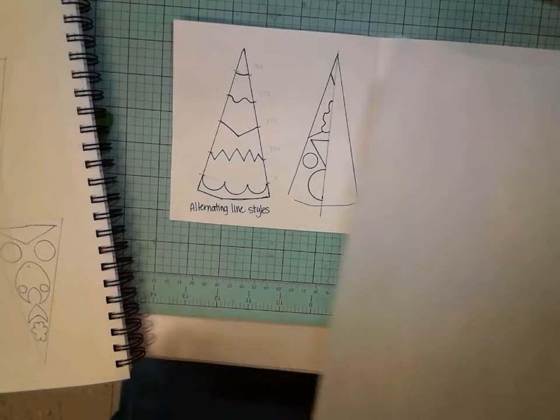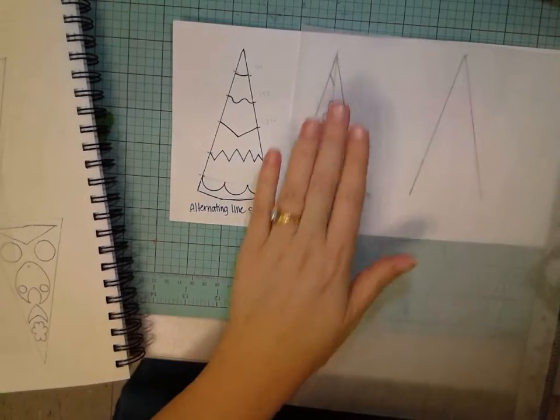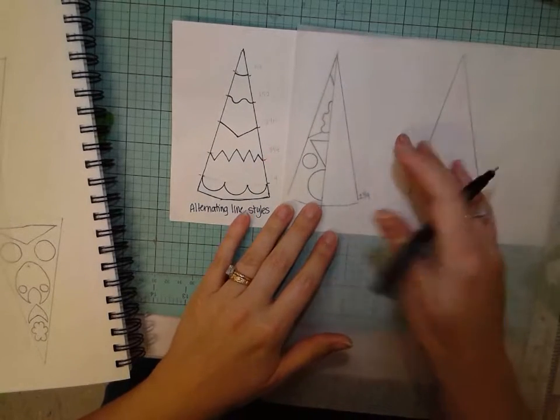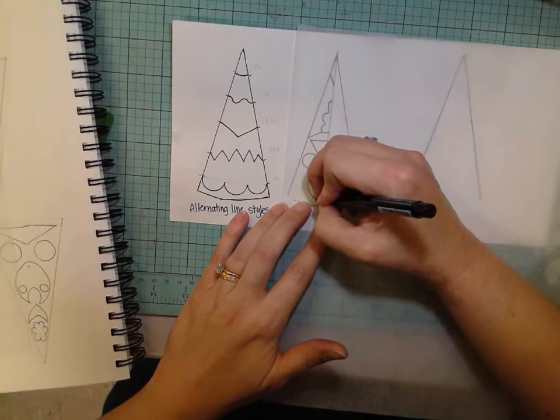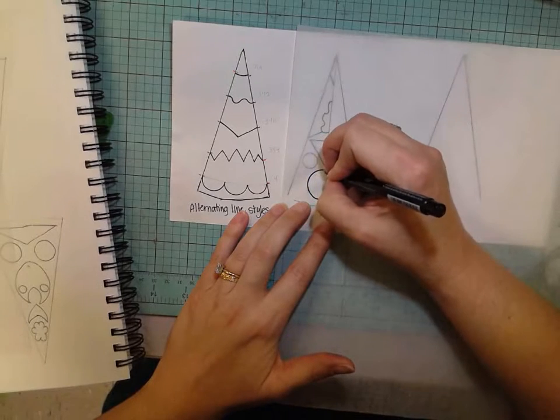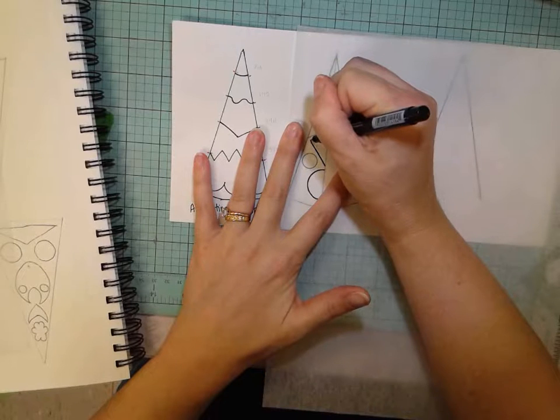So get out your tracing paper, and your sheet will be smaller than this. And what you're going to do is trace your design on your tracing paper here. And just really carefully, you want to get it exactly like you had it before. I'm using pen. You're going to be using pencil. That's just so you can see it.